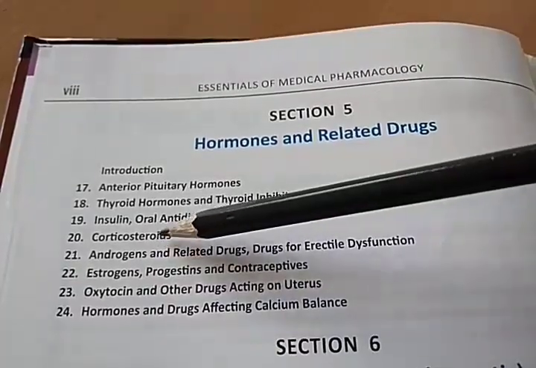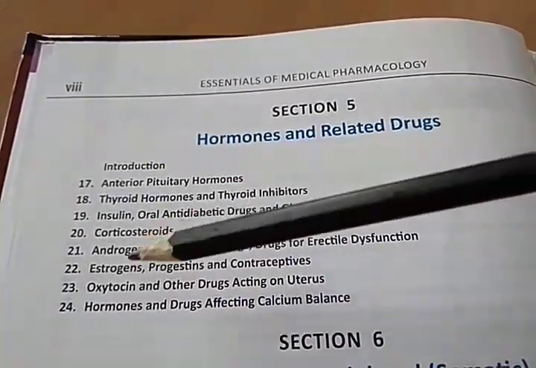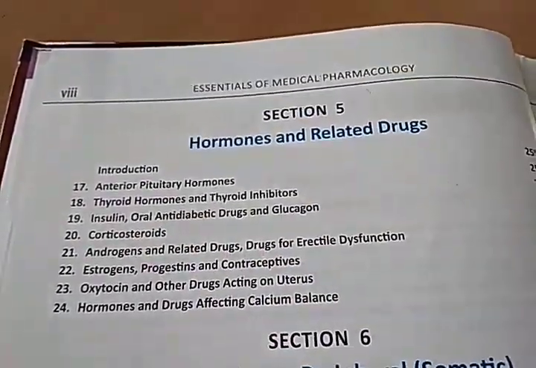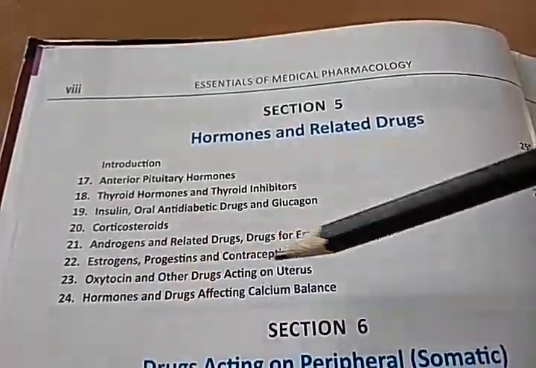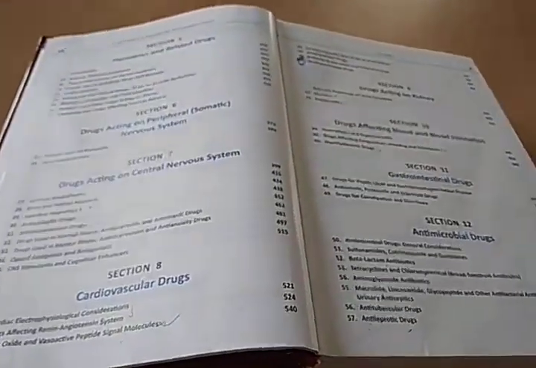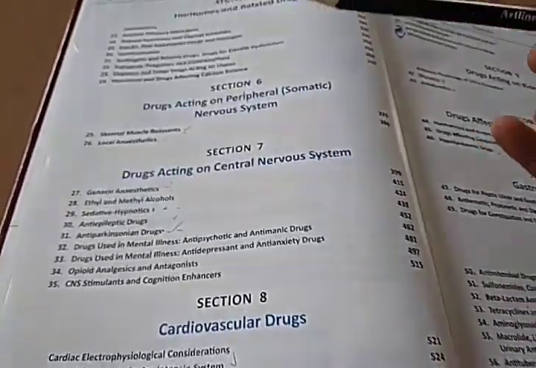Corticosteroids usually will be given for autoimmune conditions, right? Estrogen, progestin, contraceptives, those are also hormones, right? Oxytocin, etc. How's it going, guys? There are a lot of drugs, obviously. Let's just look at the headings.